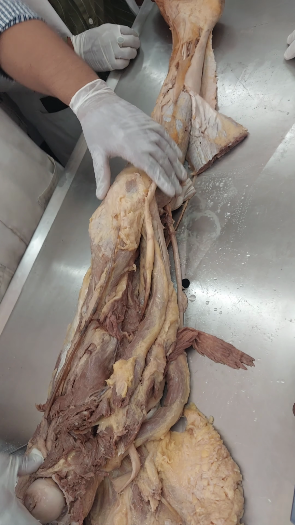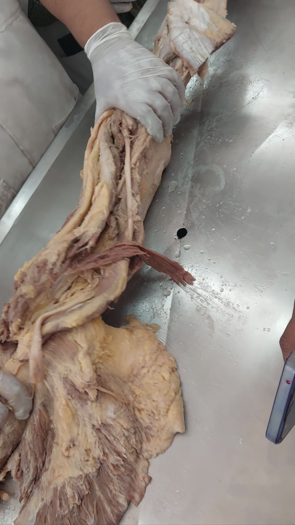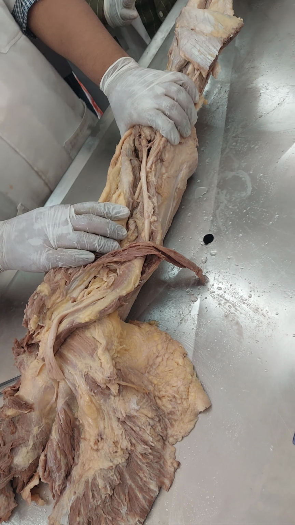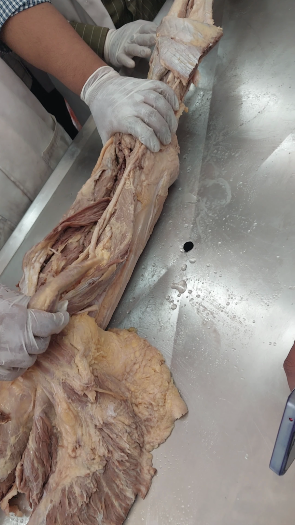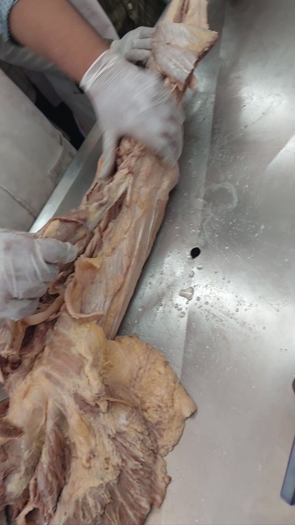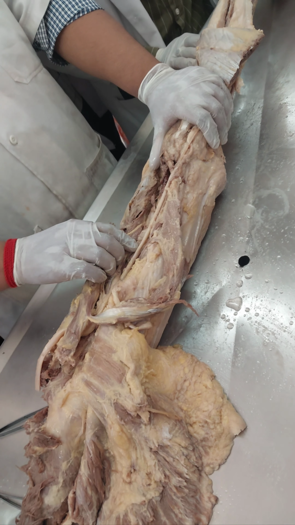Then the back of the thigh muscles, really easy, name them: semimembranosus, semitendinosus, biceps femoris, and adductor magnus. See, three of them are towards the medial side, only one is towards the lateral side. So see, this muscle that I am holding is biceps. So this muscle over here will be the biceps.